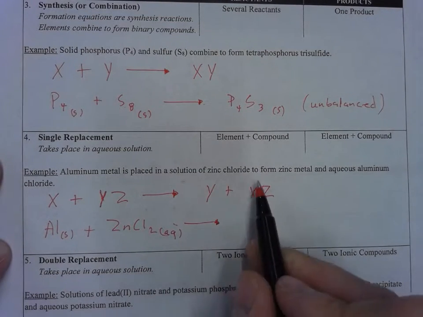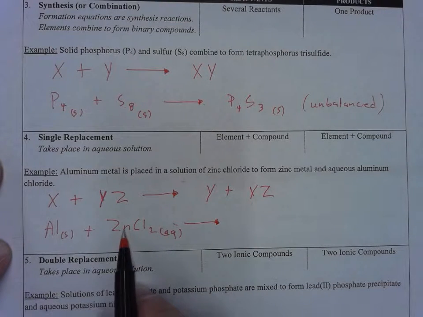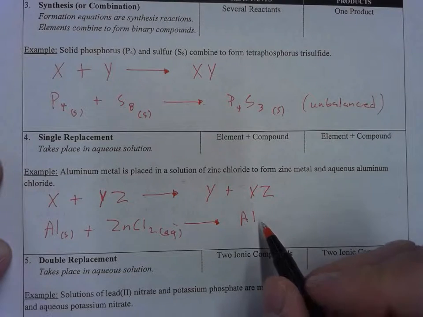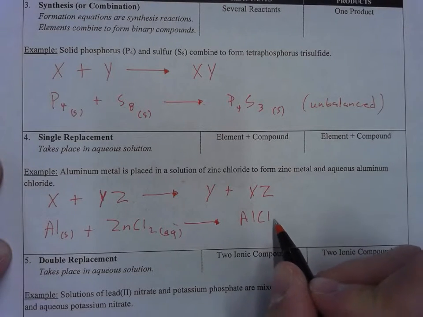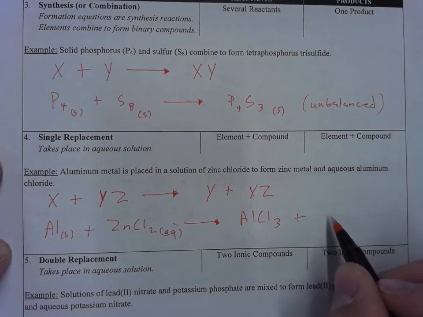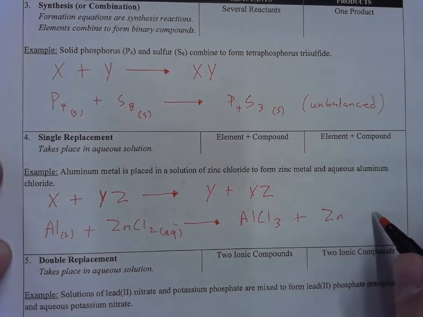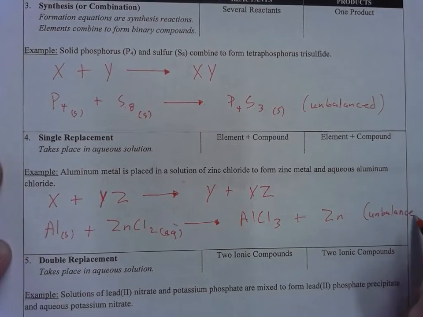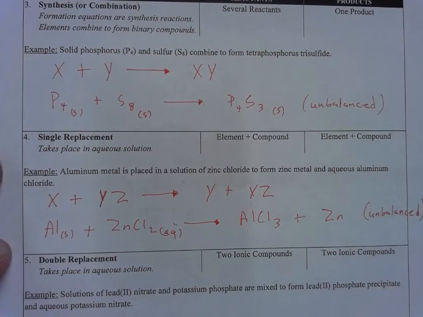What happens? Aluminum switches places with zinc to form aluminum chloride, AlCl3, plus zinc metal, Zn. And again, this is unbalanced. Okay? That's a single replacement reaction.